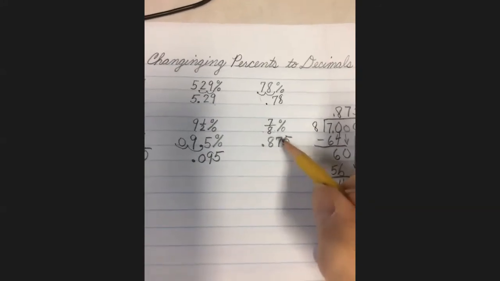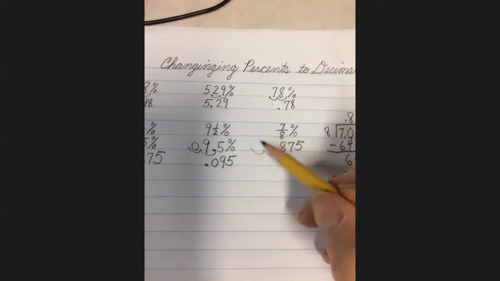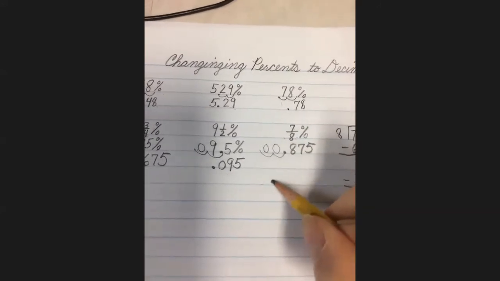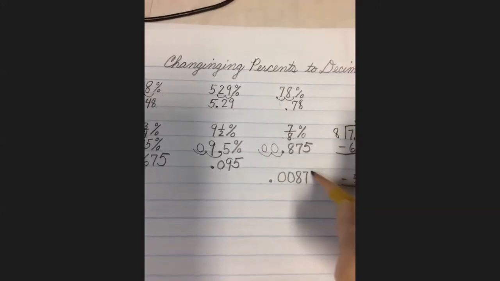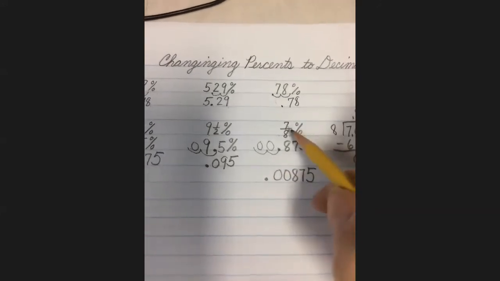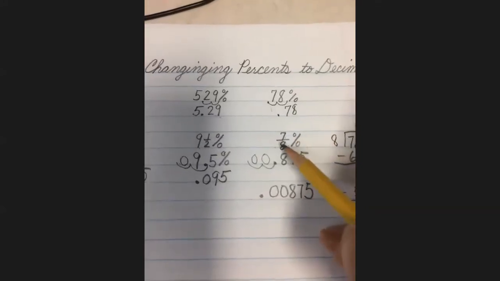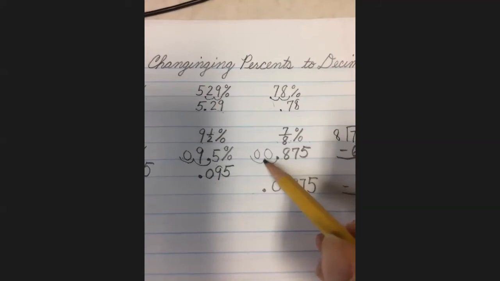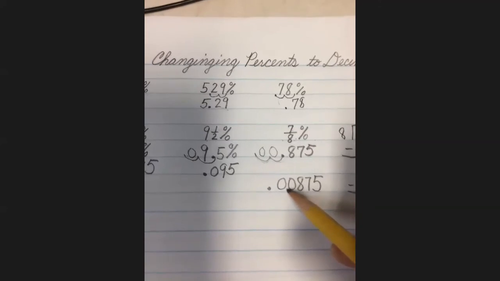But guess what? I still have to move it over 2 places. 1, 2. Now there are no numbers there, so we have to add 2 zeros. So 0.00875 is my decimal equivalent for 7/8%. Again, just rewrite what 7/8 is, 0.875, but then I have to move it to the left, then put my decimal point, which means I'll have to add 2 zeros on that one.